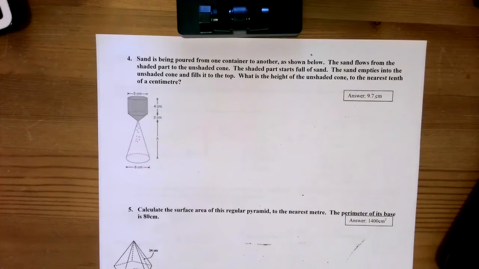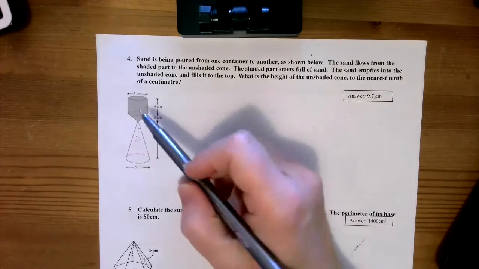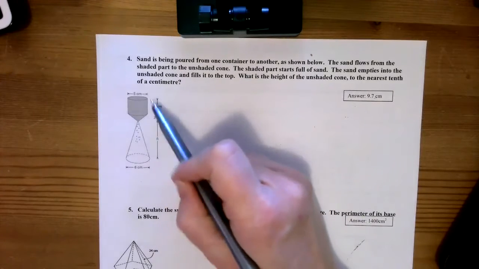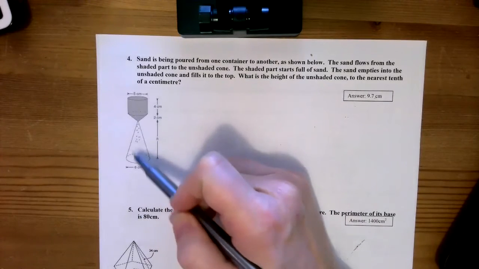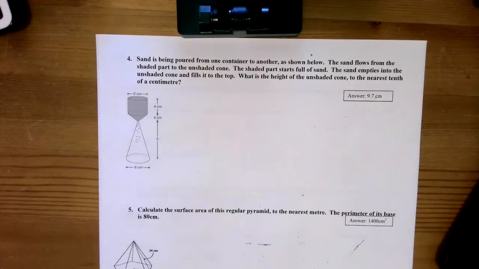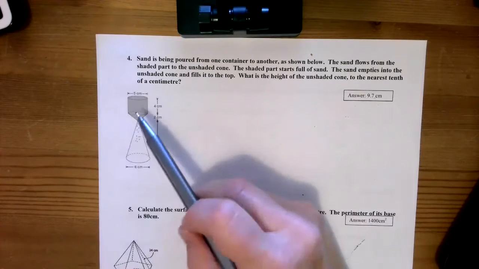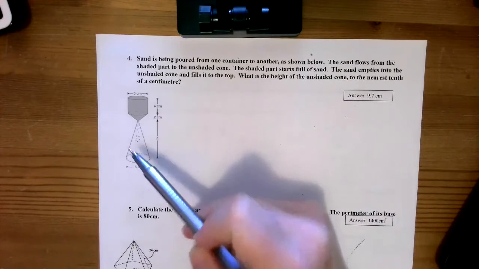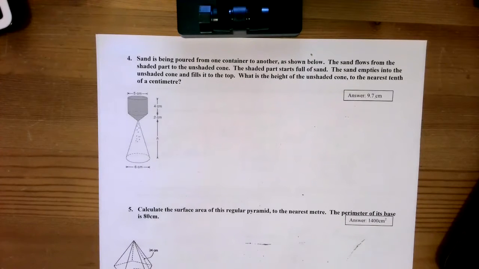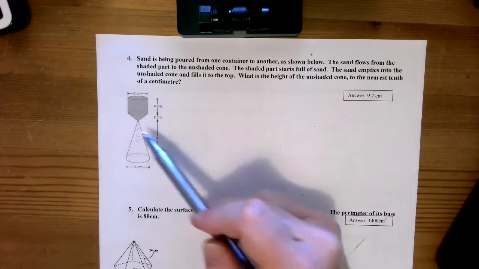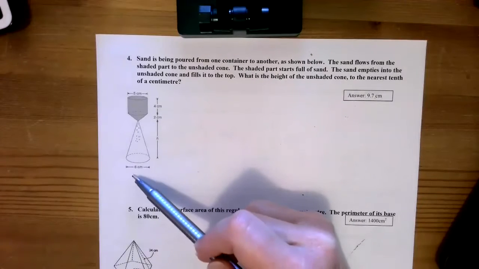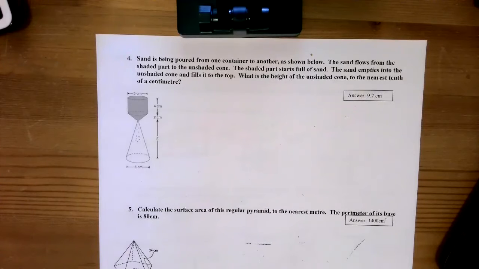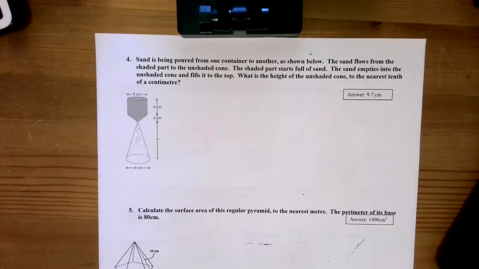Question number 4 from our lesson today. Sand is being poured from one container to another as shown below. It starts out in this gray container and then pours into this white container. So the sand flows from the shaded part of the gray to the unshaded or white part. The shaded part starts full of sand, and the sand empties into the unshaded cone down here and fills it all the way to the top. It doesn't overflow; it fills it perfectly. So what is the height of the unshaded cone to the nearest tenth of a centimeter?